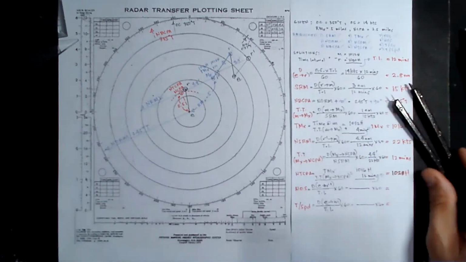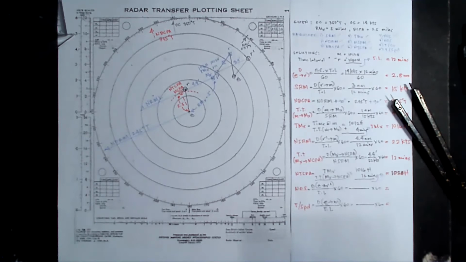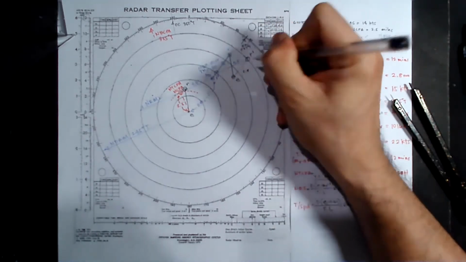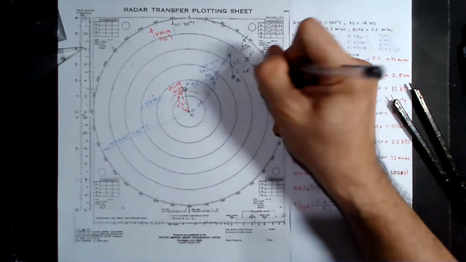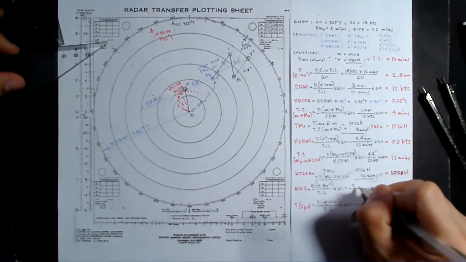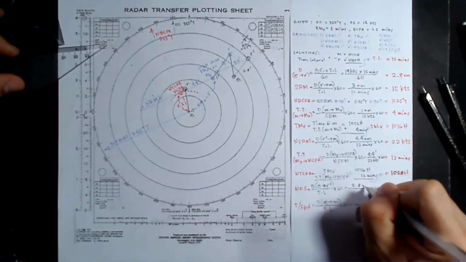That's 2.8. So the distance from E to R1 would be 2.8 nautical miles.